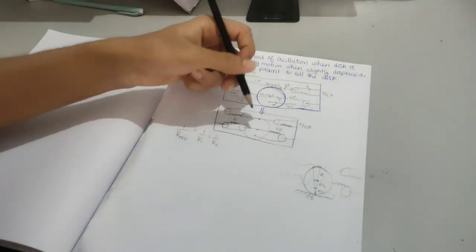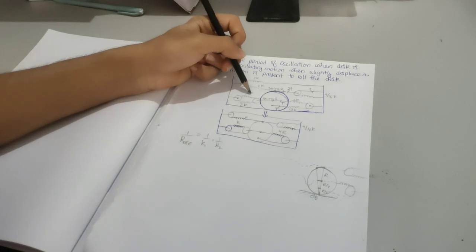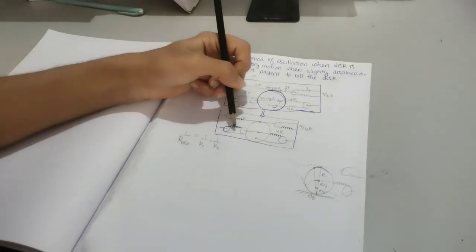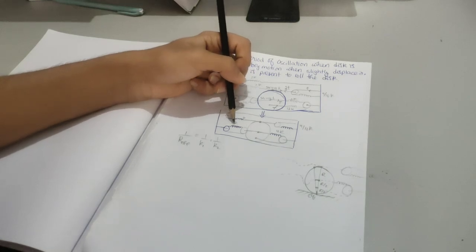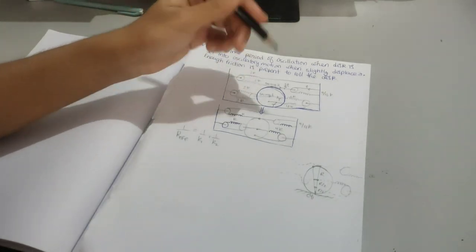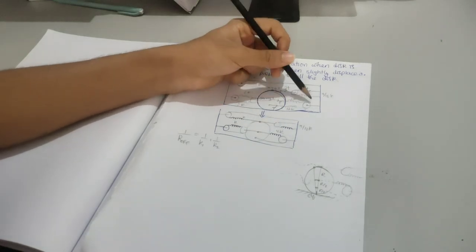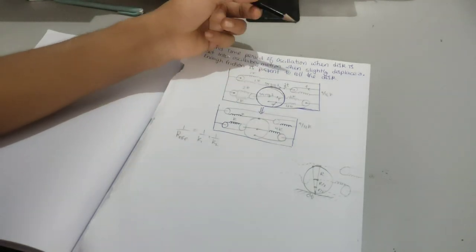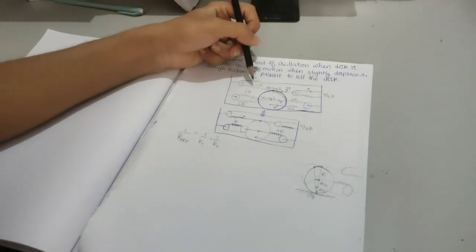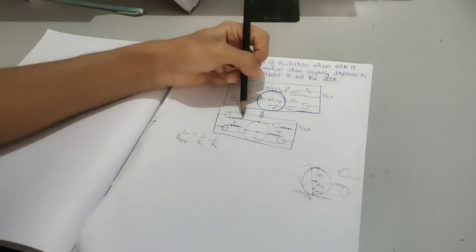So using this formula, since these both are in series, you get 1 over 2k plus 1 over 2k. This results in a single spring which has a spring coefficient of just k. And similarly here it's 6k and 12k, they're in series, they give a resultant of 4k. And similarly these two are also in series and the resultant is going to give you a spring constant of just k, as shown over here.